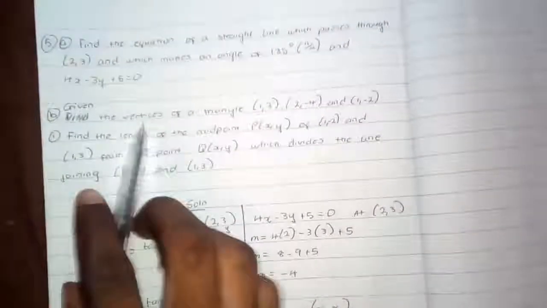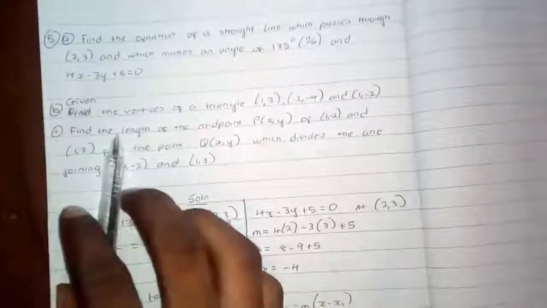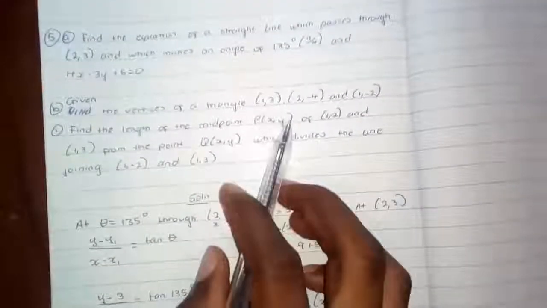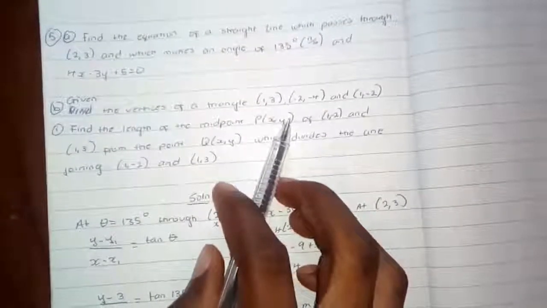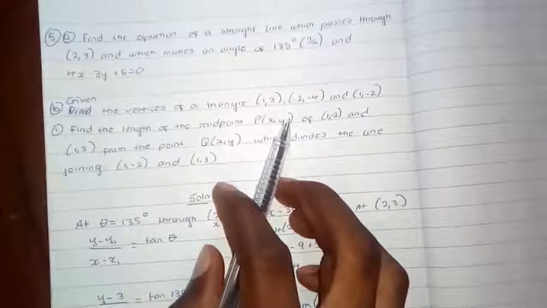Let's go straight to question B. So given the vertices of a triangle, these are the vertices, to find the length of the midpoint P(x, y). Now before you solve, you must first understand the question. So it's best you draw the diagram to try and understand what the question is talking about. Okay, let's see how that goes. This is 5a.